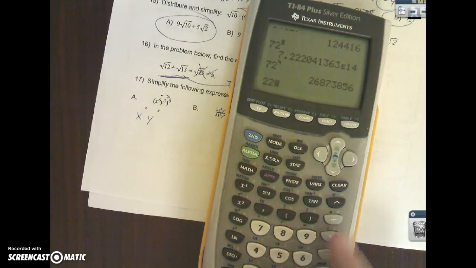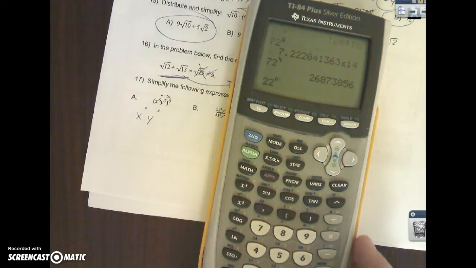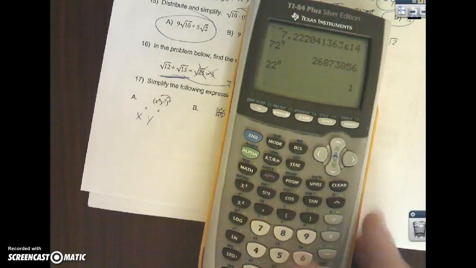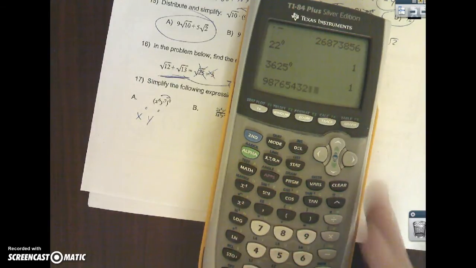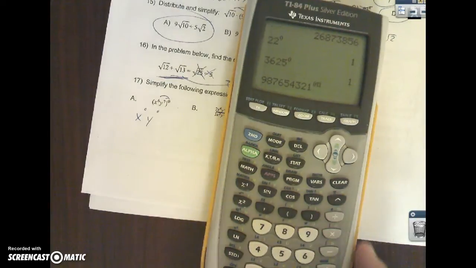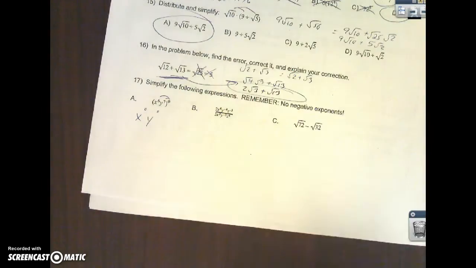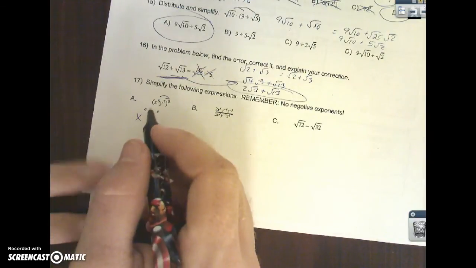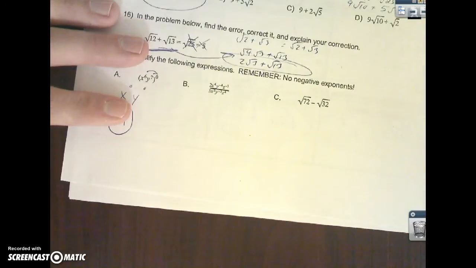222. One of my favorite numbers. Raise it to the 0 power. 1. Alright, pick a different number. 3,625. 1. How about this number? 1. Any number raised to the 0 power is 1. Same thing goes for variables. X raised to 0 power is 1. Y raised to 0 power is 1. There you go. I'm going to zoom in here a little bit.